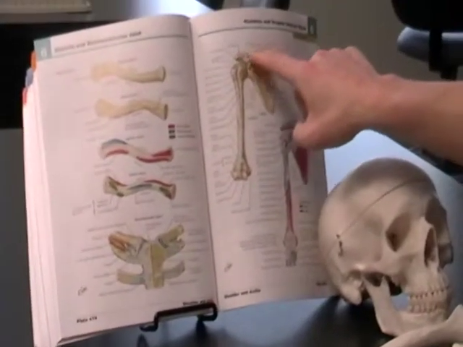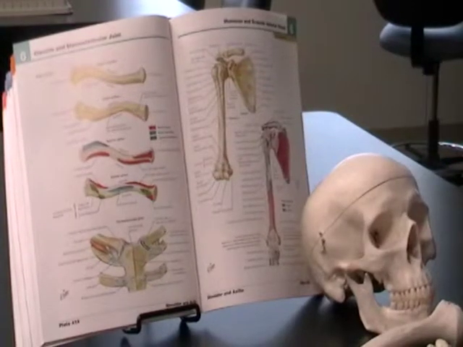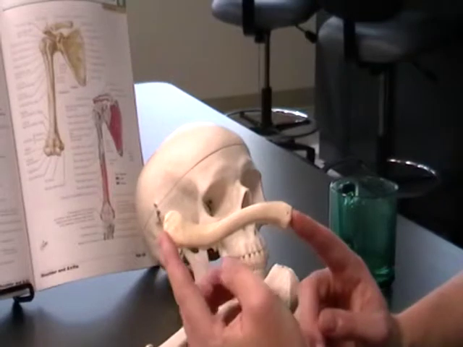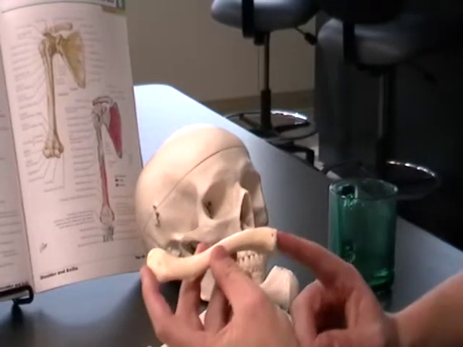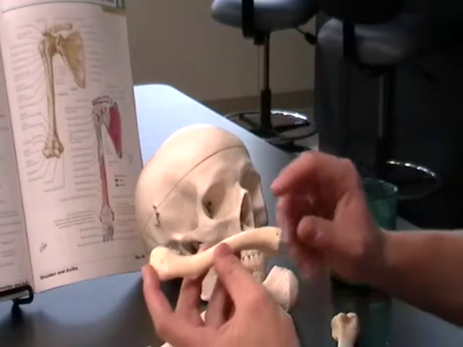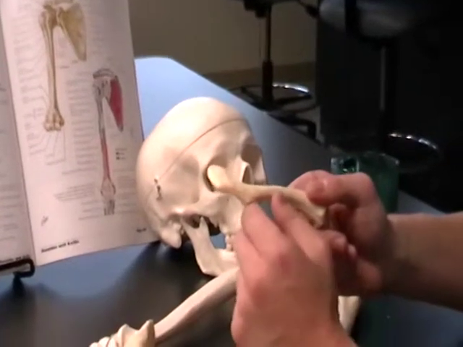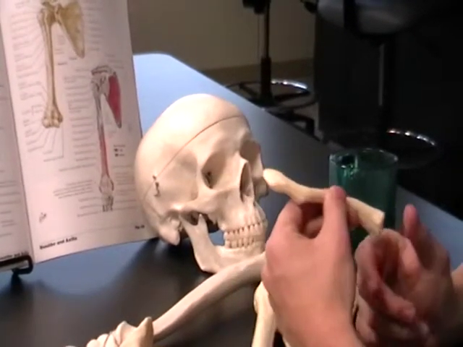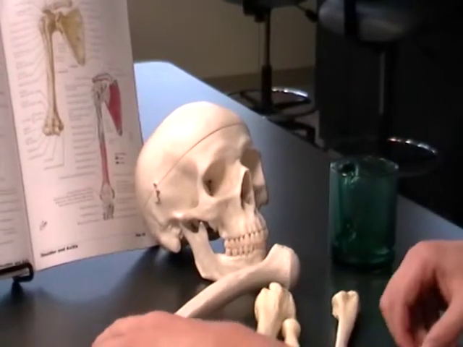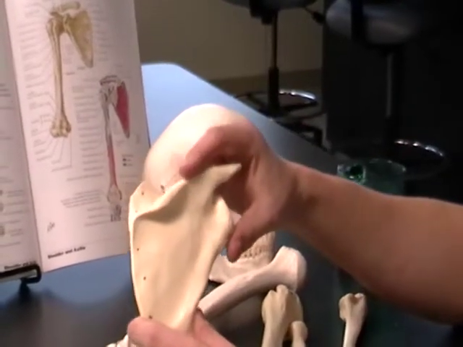So we have the clavicle itself, and then this is the scapula. Now, the clavicle can be viewed from two different perspectives. You have the sternal end of the clavicle, which means this is the side that attaches to the sternum, and then you have the acromial end, the portion that attaches to the acromion process of the scapula itself. And then the scapula, there's quite a few important landmarks to know and understand.